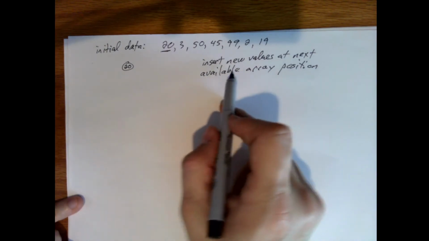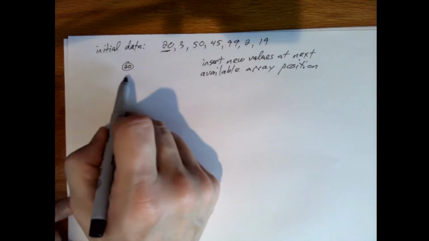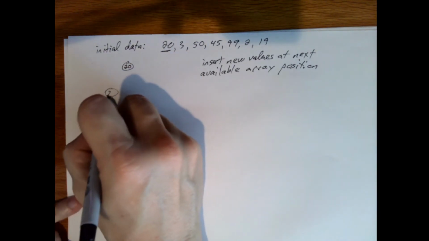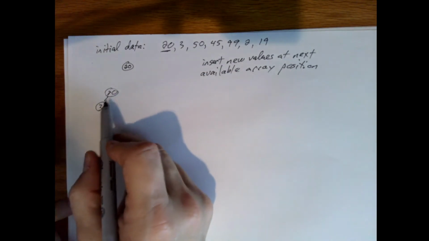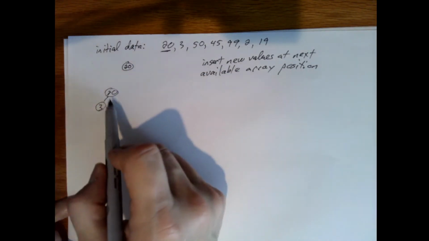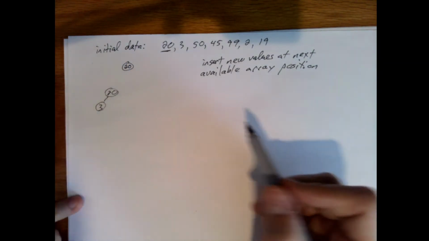So the next array position that's available is we're processing this a row at a time, left to right. So the next value would need to go right here. This is complete, right?